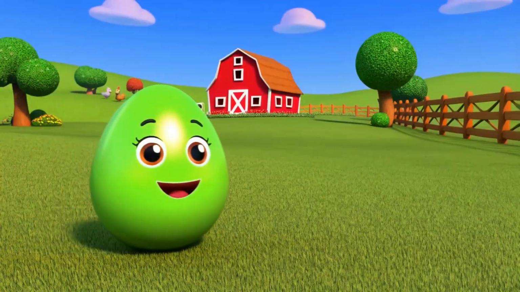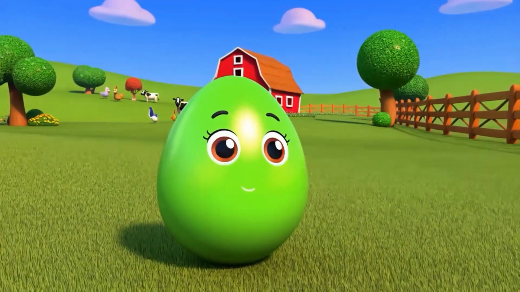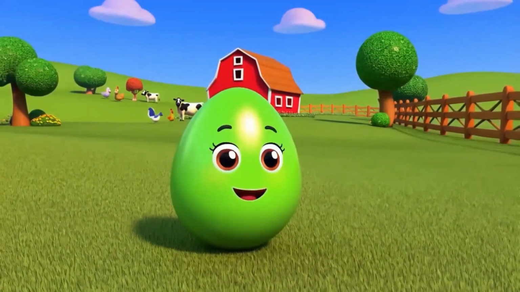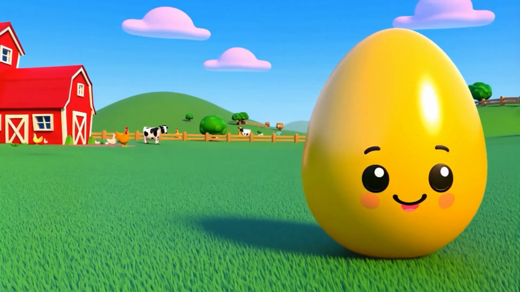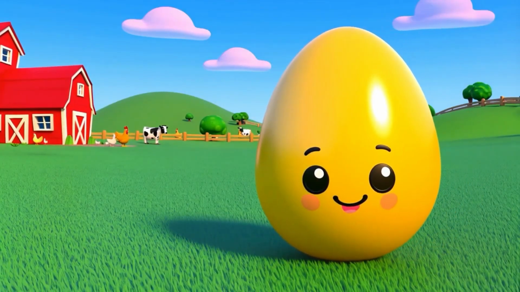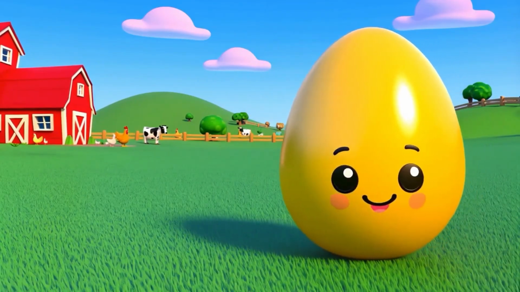This little egg is green, the color green. I love green. Do you like the color green? This little egg is yellow, the color yellow. I love yellow. Do you like the color yellow?